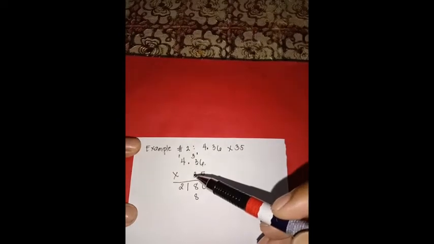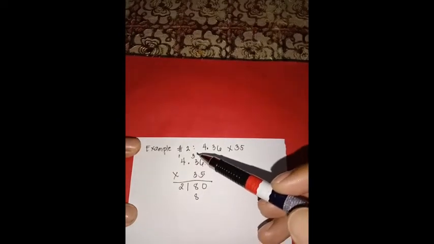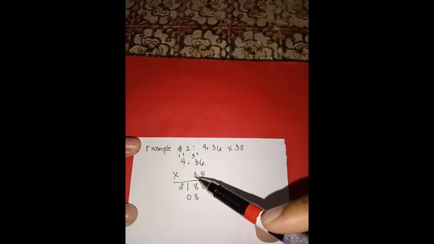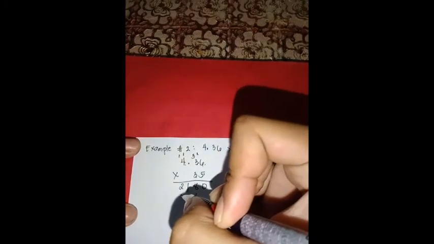So we have here carry 1. 3 times 3 is equals to 9 plus 1 is equals to 10. Carry 1. 3 times 4 is equals to 12 plus 1 is equals to 13. So meron na tayong partial product.